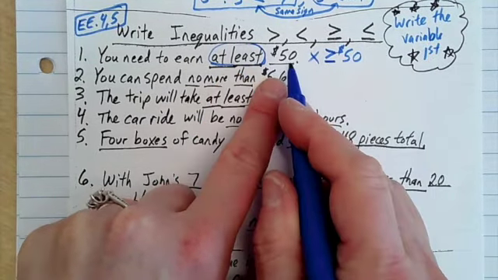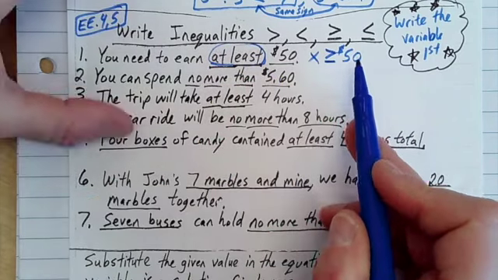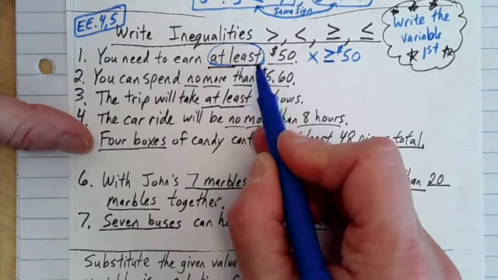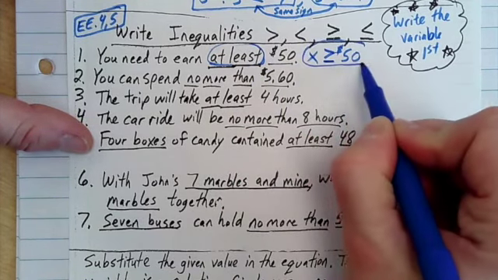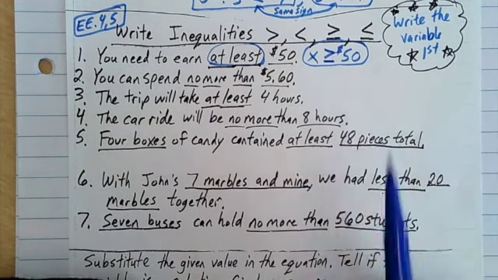At least 50, meaning you could have 50, but you could actually have more, which sounds kind of strange because at least sounds like it should be less. But if you have at least $50, you could earn more. So this is writing your inequality. X is greater than or equal to $50.